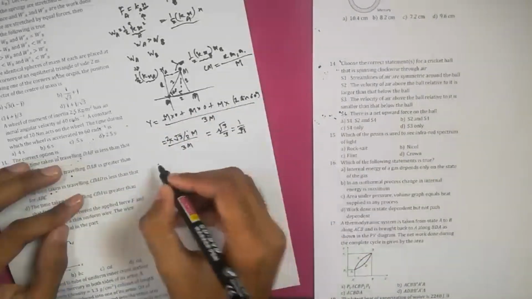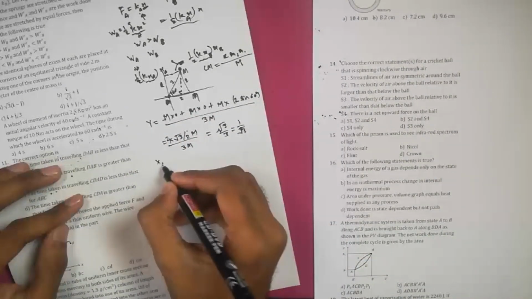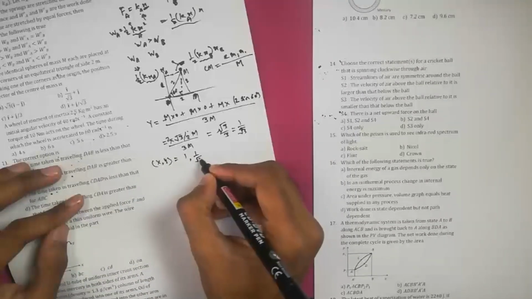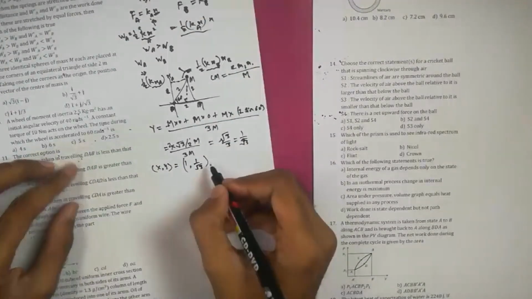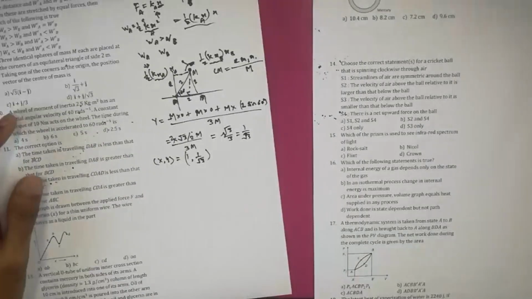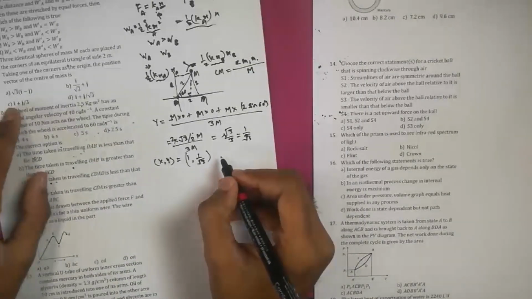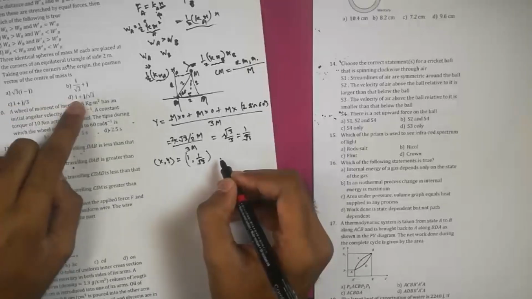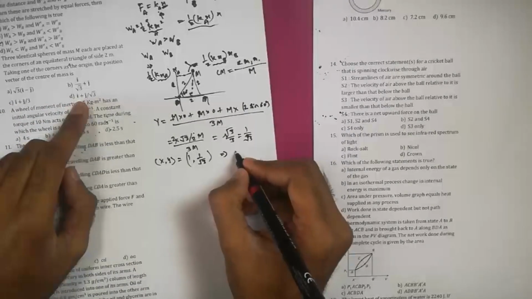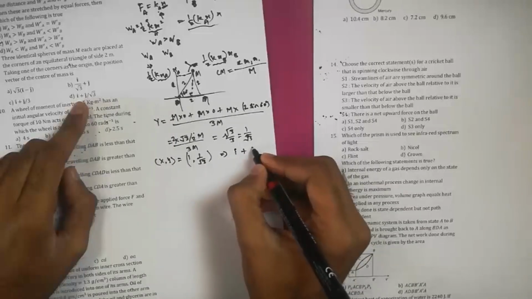If I want to write this in i, j, k form, the first one, i, is 1, and the second, j, is 1 upon root 3. So which option seems correct? It will be i plus j into 1 upon root 3, which is this answer.